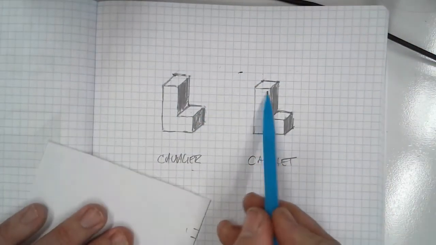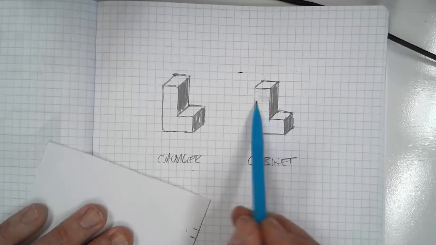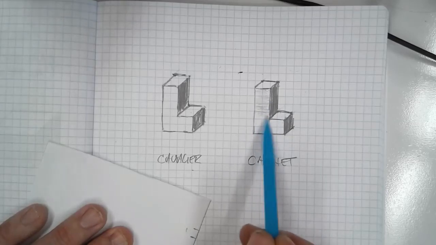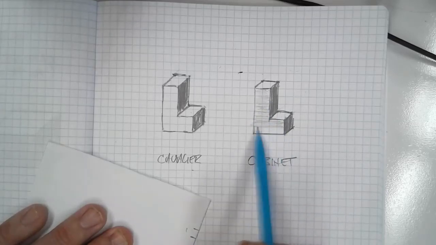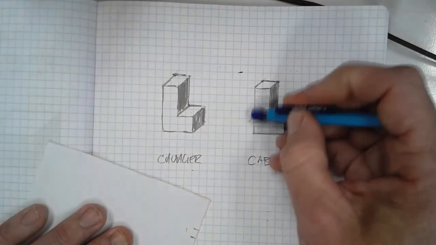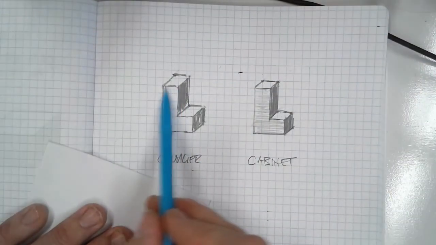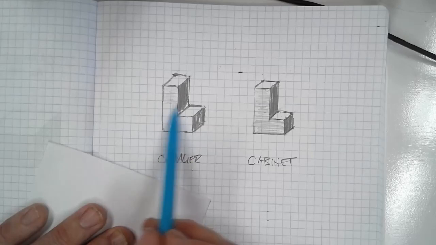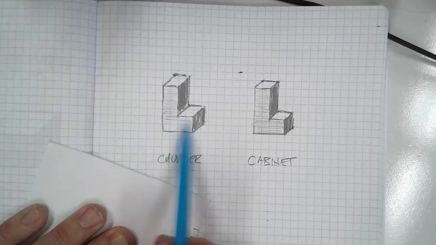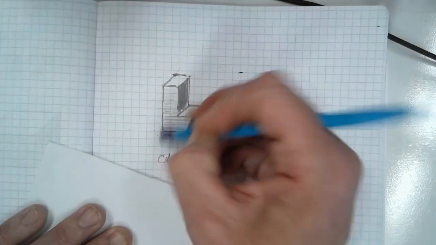And then this side here will be a medium shade or lighter shaded. Should look like that.